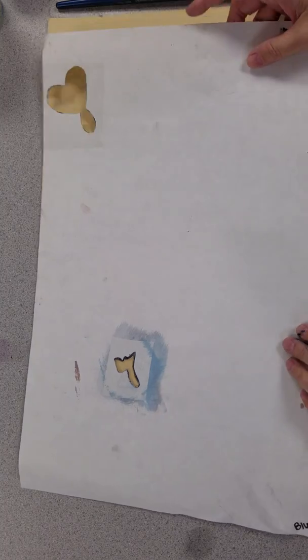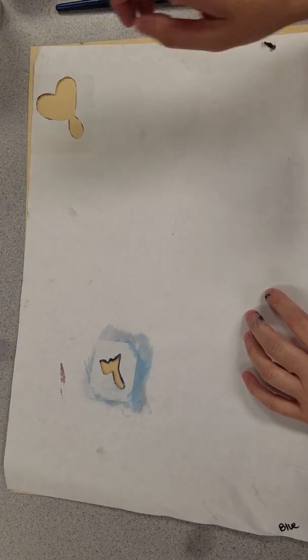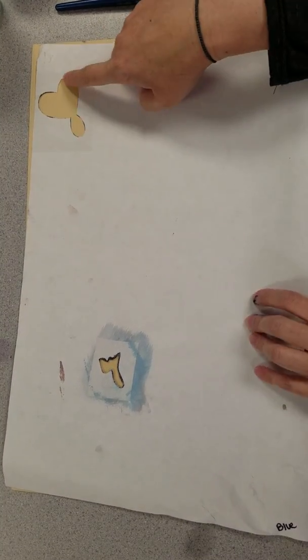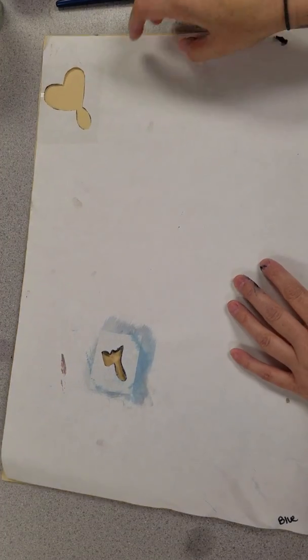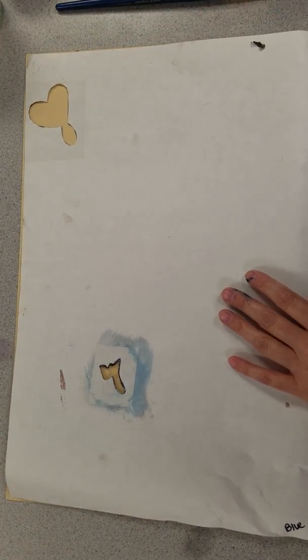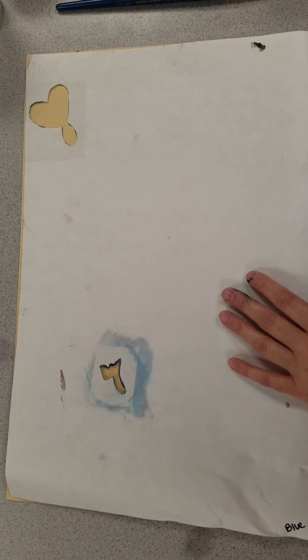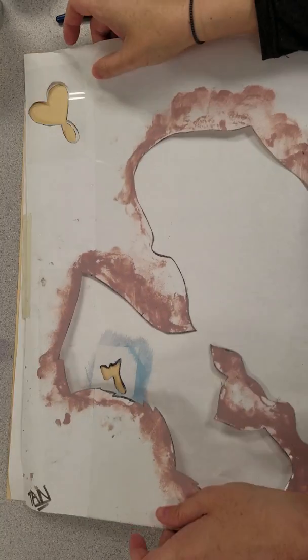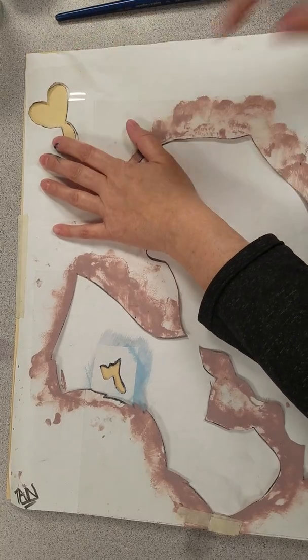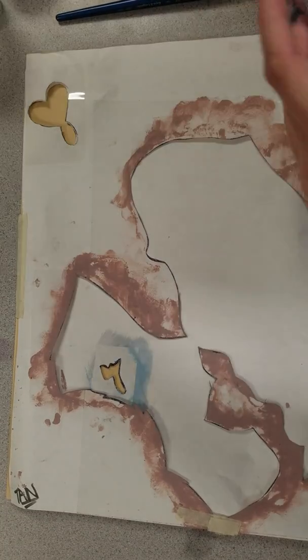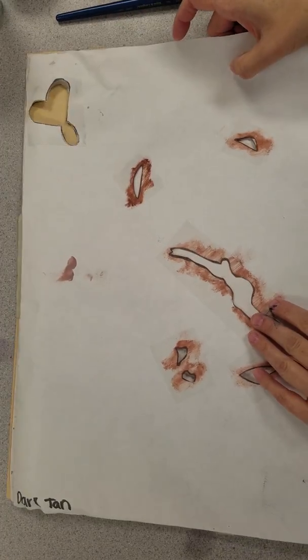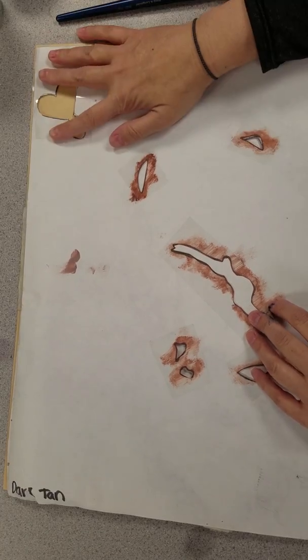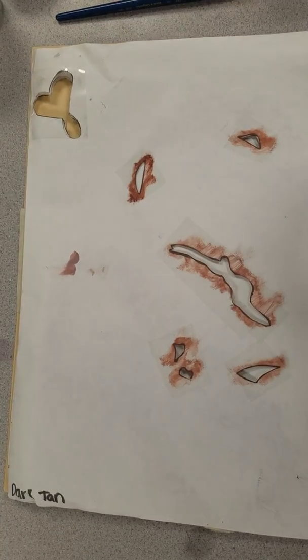So even though my blue one has the smallest amount on here, one thing it has that I haven't discussed with you guys yet is what I call a registration mark. Alright, you guys see this registration mark? This registration mark, you'll notice, is on every single one of my stencils. And what you do is you line up your registration mark every single time.